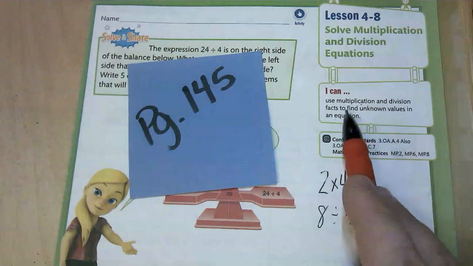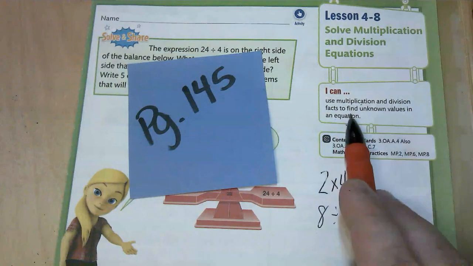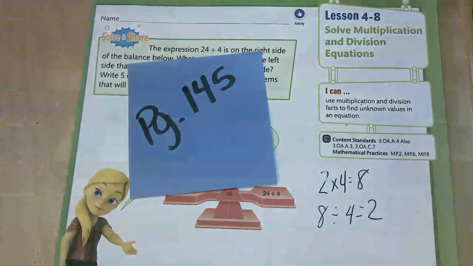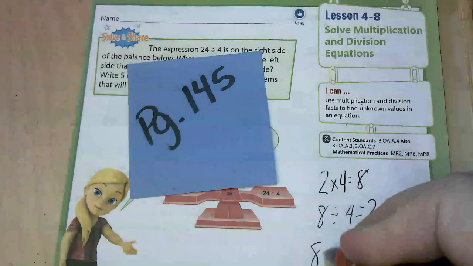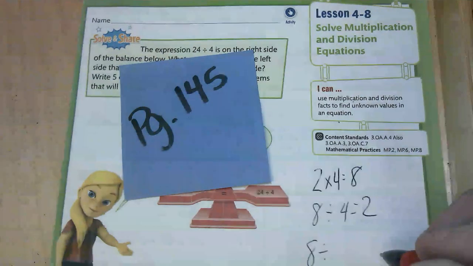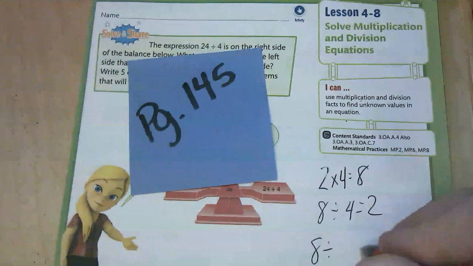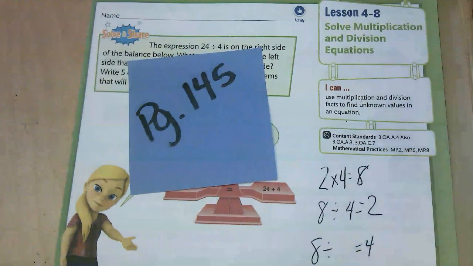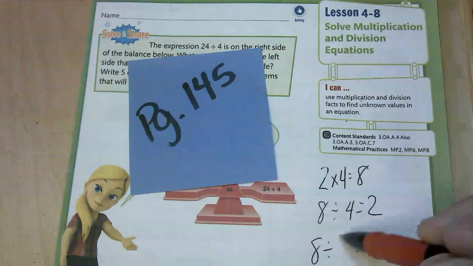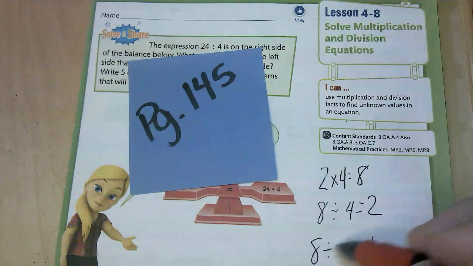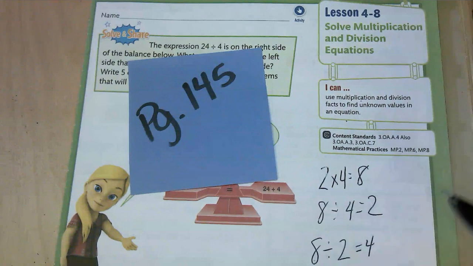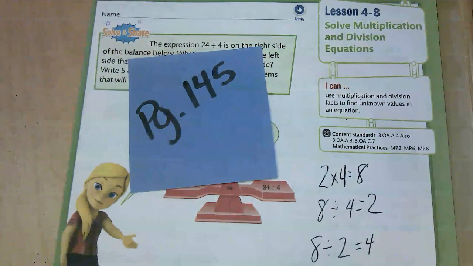So when it says we want to use multiplication and division facts to find an unknown value, that would be something like, when we have a problem, 8 divided by something equals 4. All right, well, the unknown is the thing that's missing here. So 8 divided by what equals 4? We're going to solve for 2. So we're going to be doing multiplication and division today and solving it in that way.